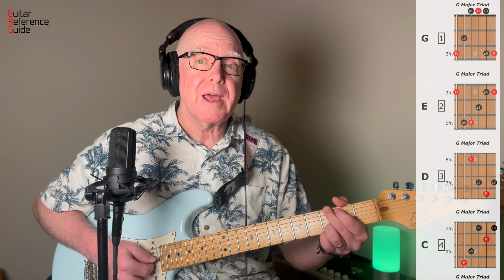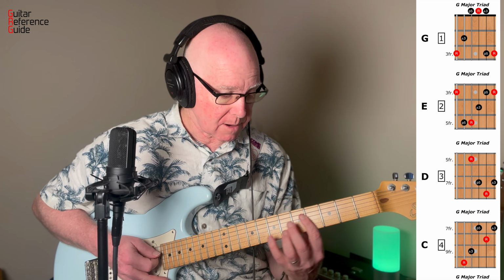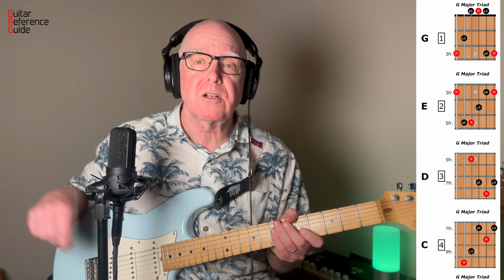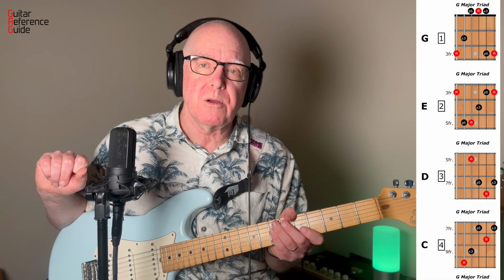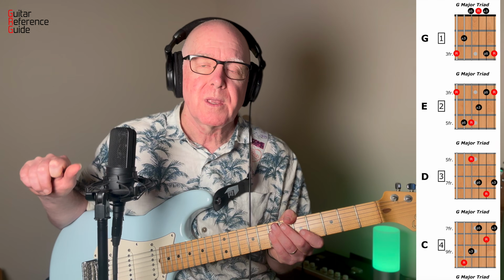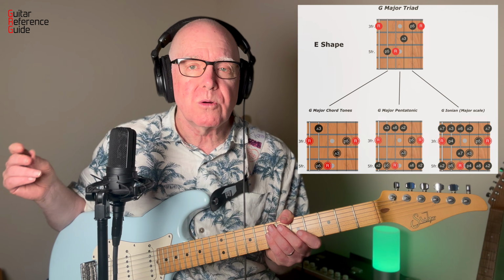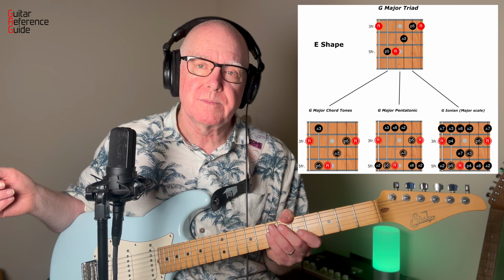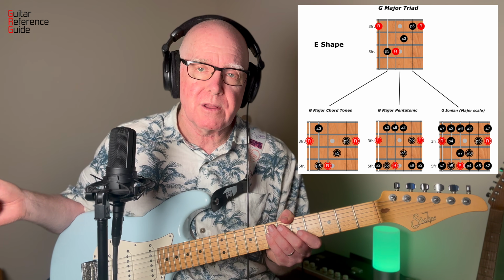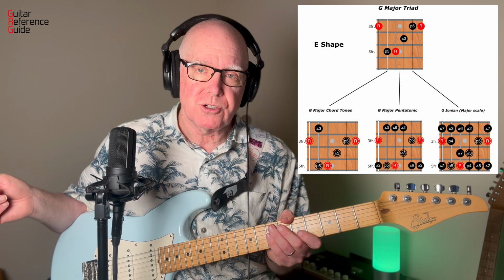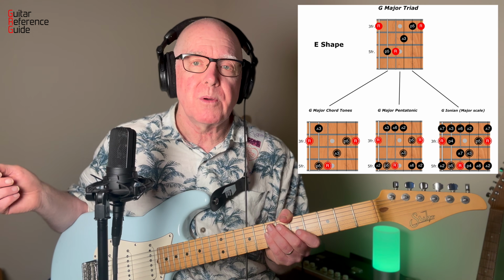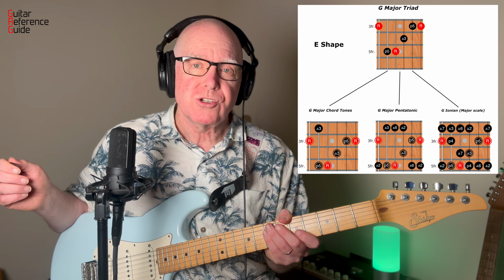In today's lesson, we're going to be using the CAGE system with the G chord. I'm going to be showing you how to play the chord all the way up the neck and all of the different stock positions, as well as the little triads that are above and below those stock positions. And within each one of these positions, I'm also going to teach you how to play the chord tone arpeggio, the pentatonic scales, and the major scales, the Ionian mode, for that given shape.